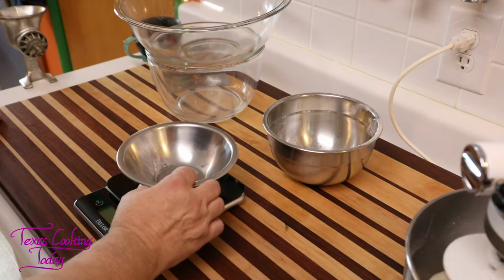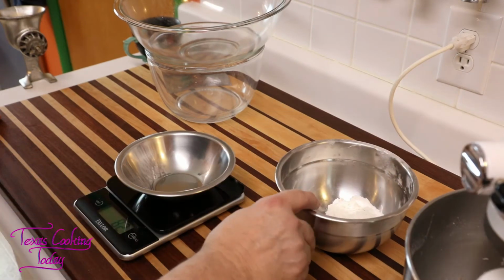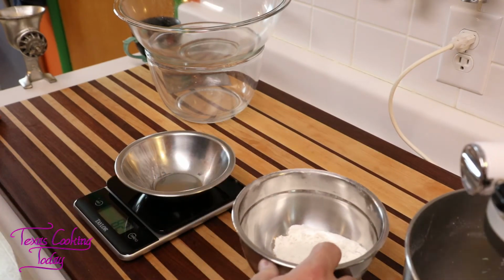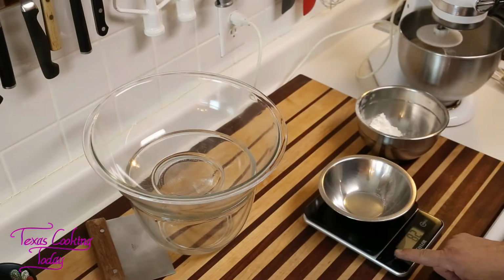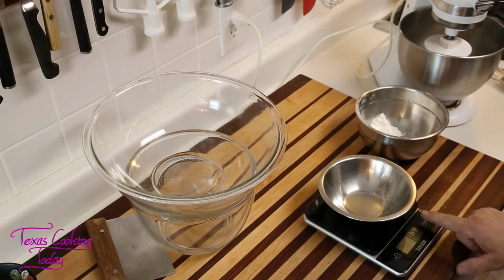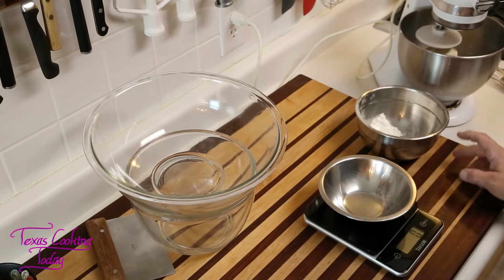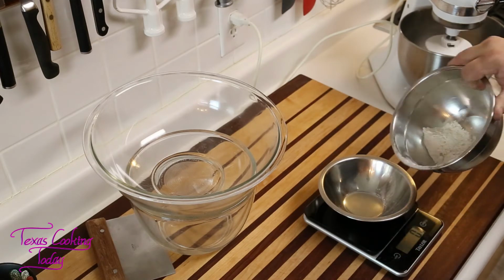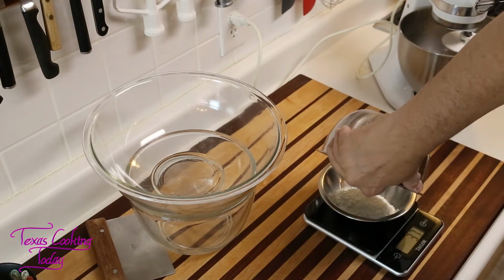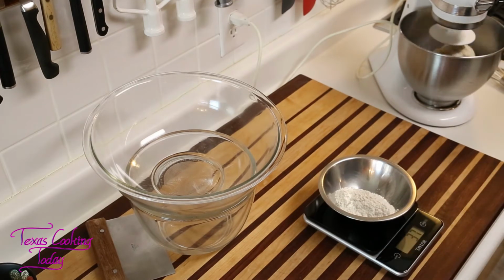On mixing up our dough, we had a little flour left over. I wanted to get an exact amount of flour that was left over there. So let's go do this. Click this and zero this out. There we go. So we're zeroed out. The amount of flour I had left over was 37 grams, ladies and gentlemen.